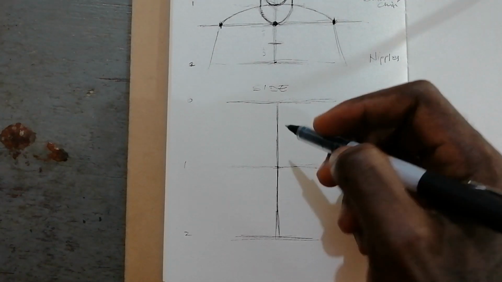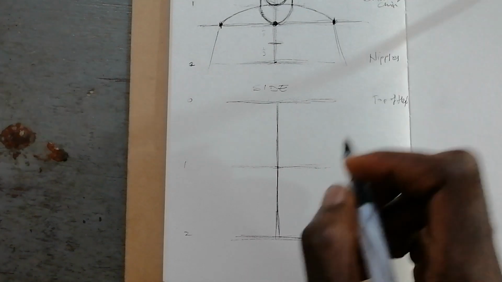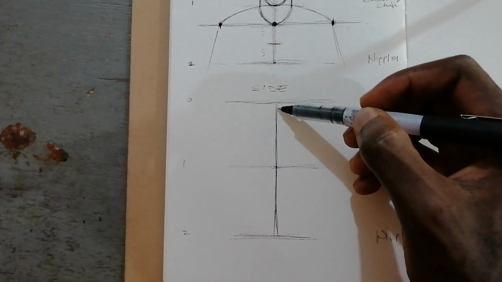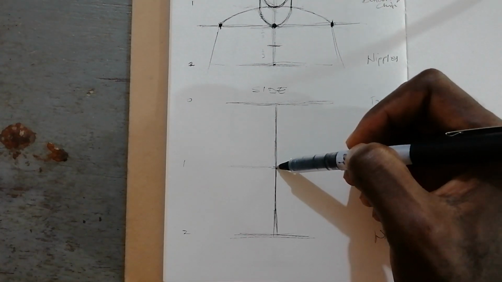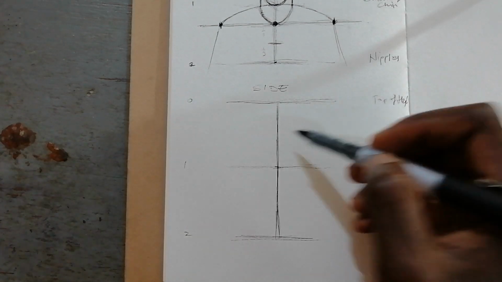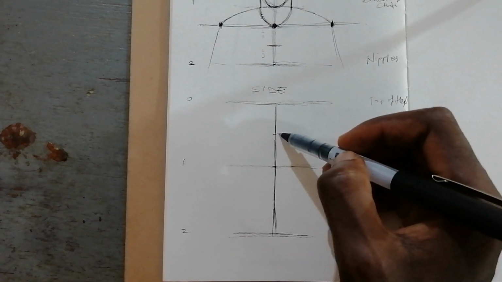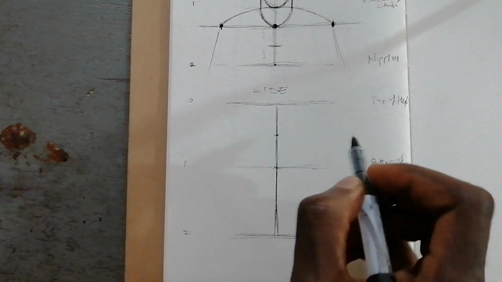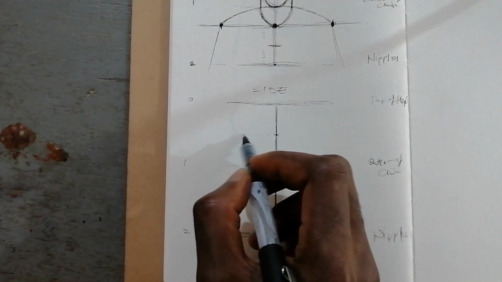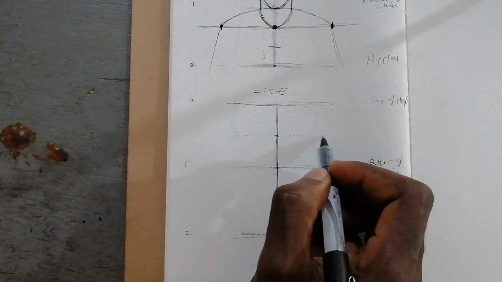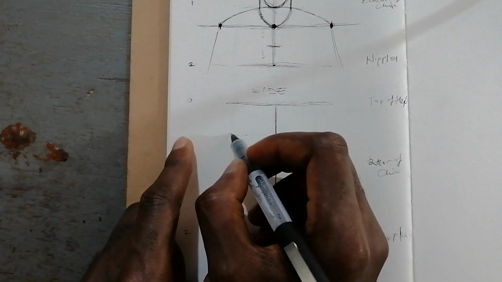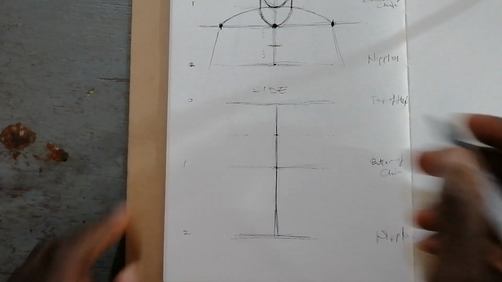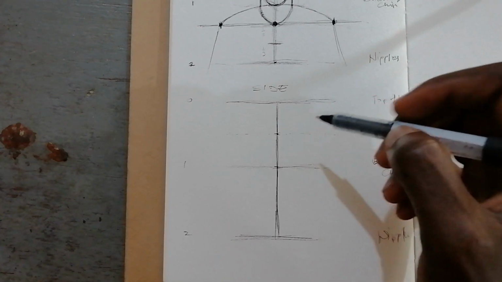So what we're going to do is divide the 0 and 1, that's the top of the head and the bottom of the chin, into 2 equal parts, and then extend it a little bit to help us know where the half point is on every side of the space that we have there.